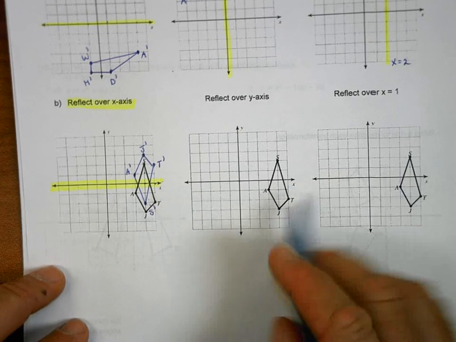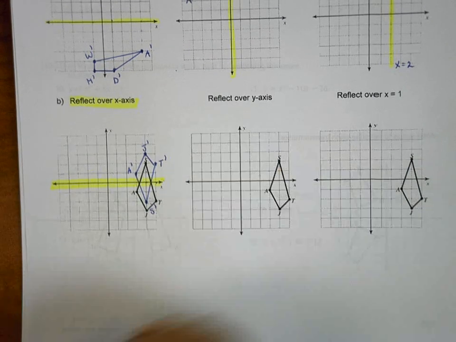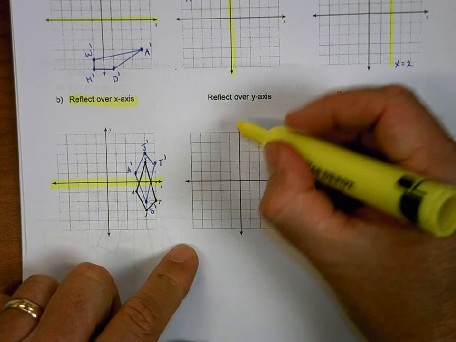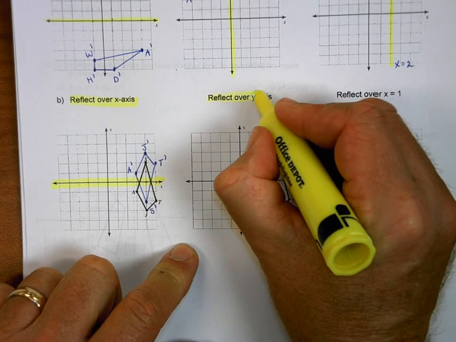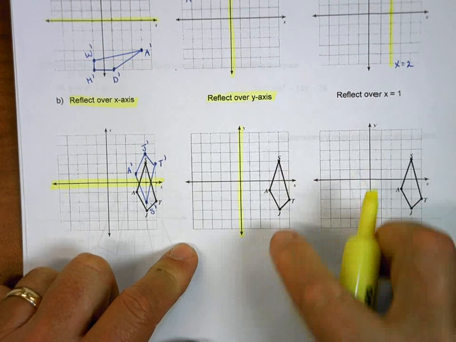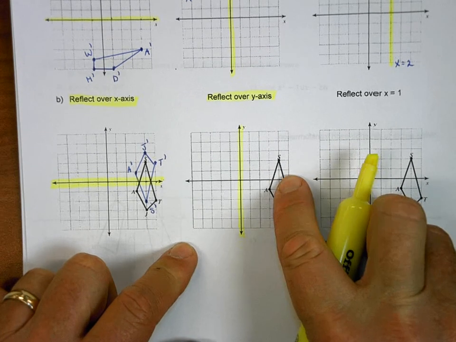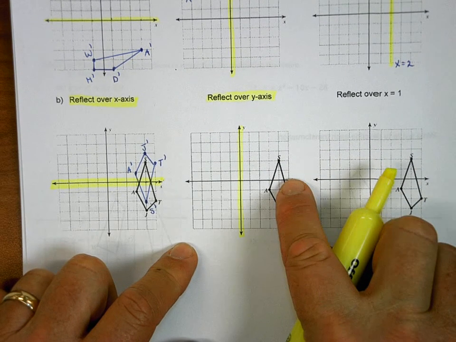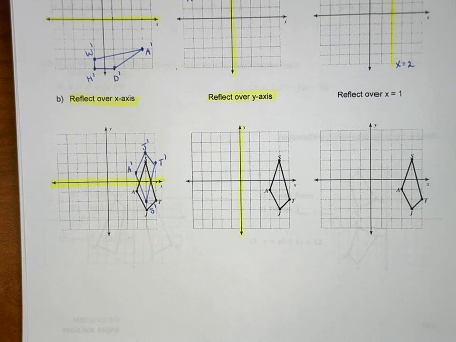Okay, the next one, same shape, but now I'm going to reflect it over the y-axis. All right, so my line of reflection is the y-axis. So here's my y-axis. If you notice, my entire shape's to the right of the line of reflection. So when I reflect it, my entire shape's going to be over here to the left.